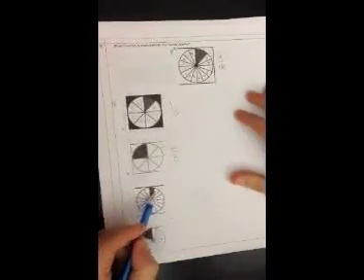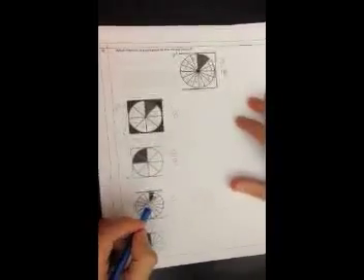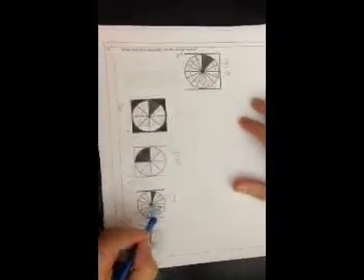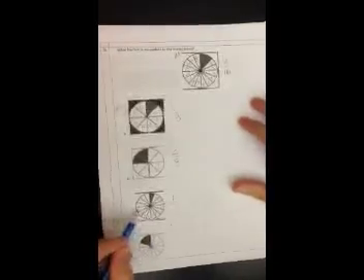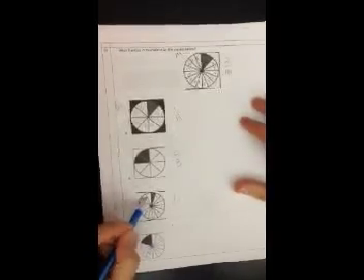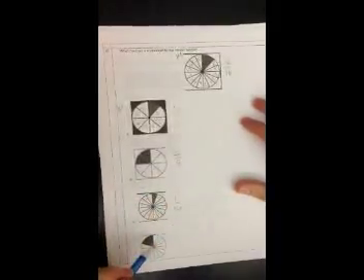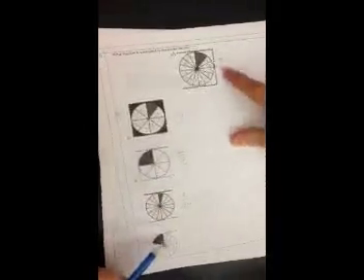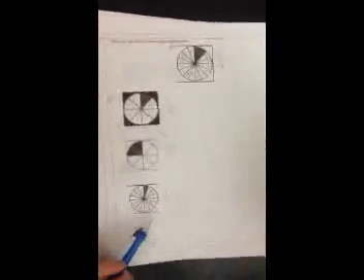1, my numerator. 1, 2, 3, 4, 5, 6, 7, 8, 9, 10, 11, 12, 13, 14, 15, 16. Oh my goodness, this one tricks us all the time. We think because it's 16ths up here and 16ths down here that this must be the right answer.